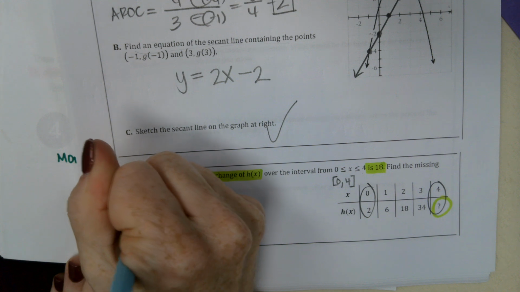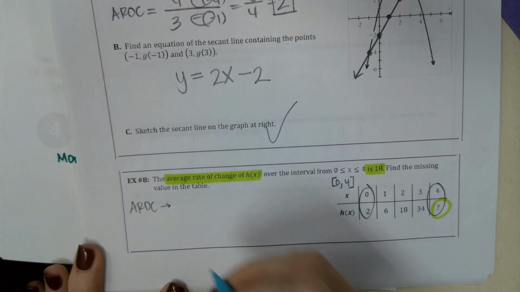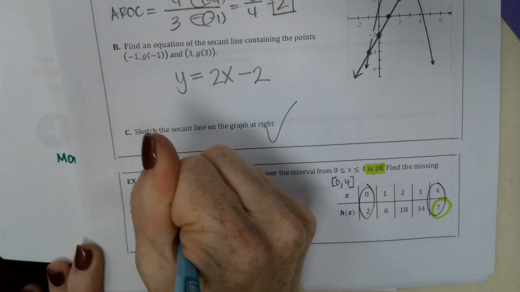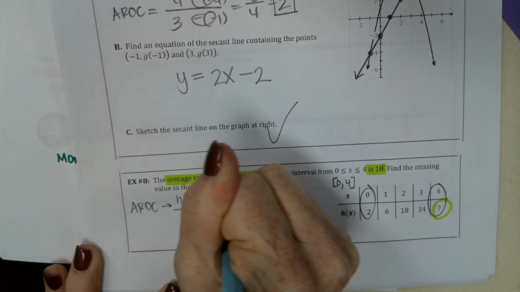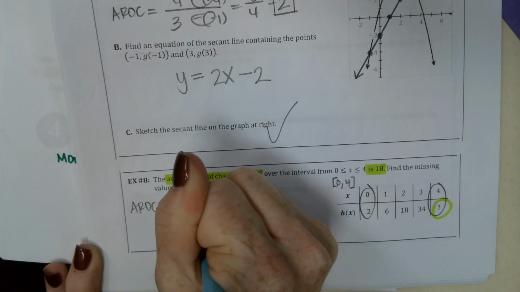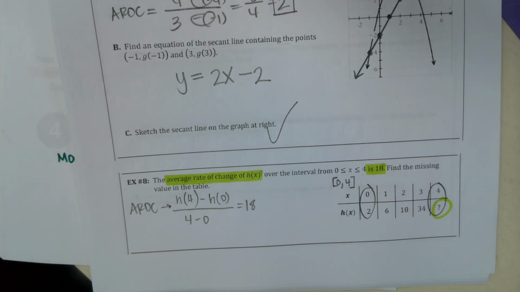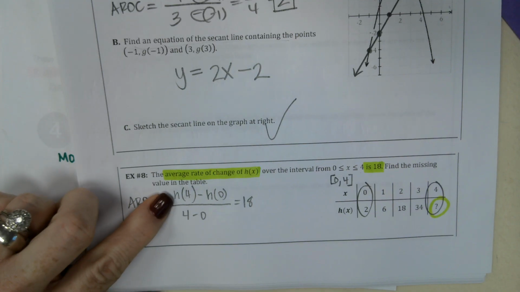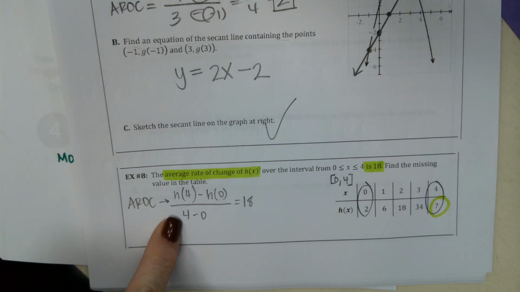Now what I notice is that I am missing the y value for when x is 4. Okay, so I'm going to set up my formula, and I'm going to say that h of 4 minus h of 0 over 4 minus 0 is 18. This is just the y value, the output for when I plug in 4 into that function.